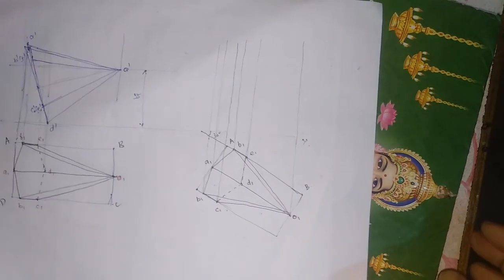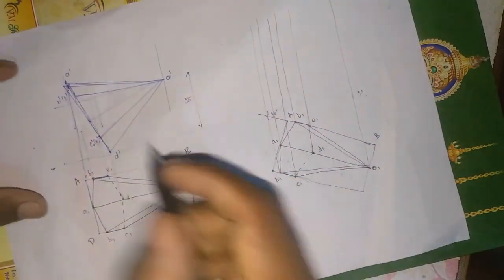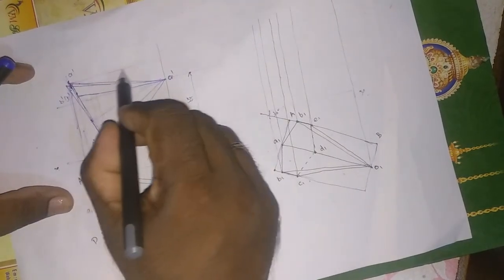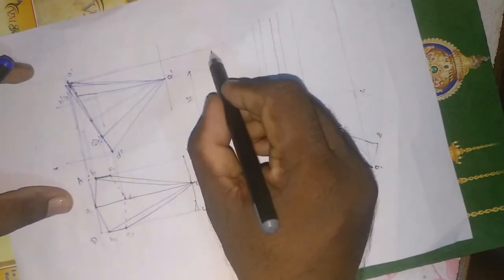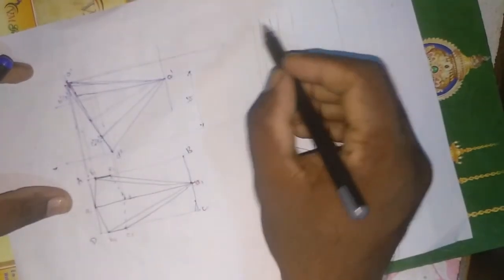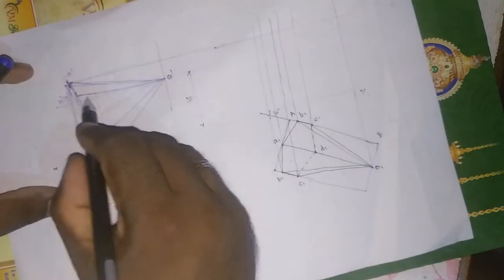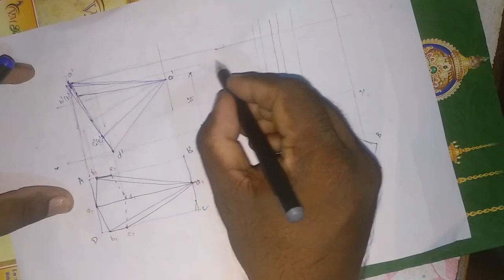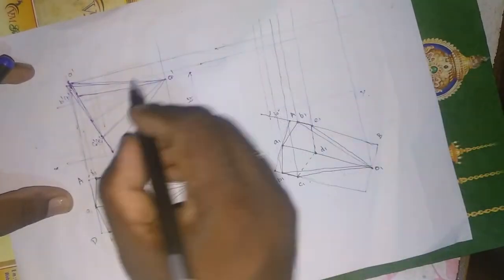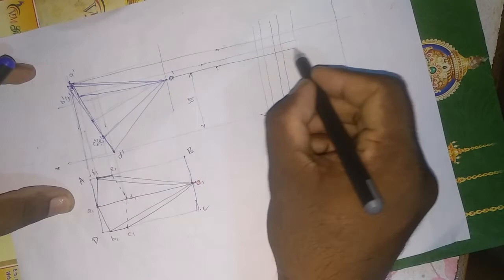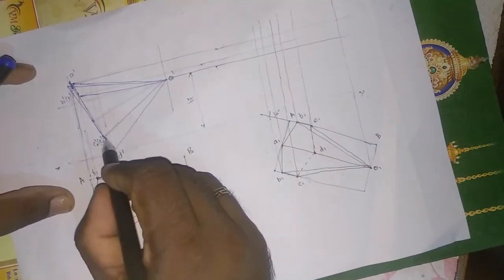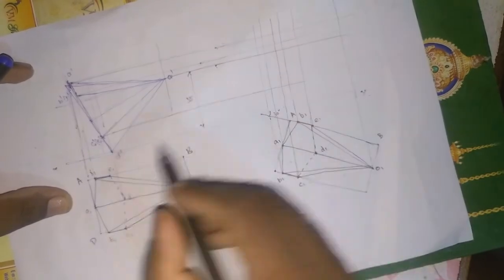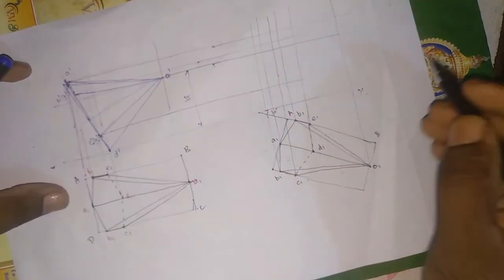Similarly draw the lines from the tilted portion of the top view to project the points to the front view: A1, B1 and F1, O1 and C, E and D.